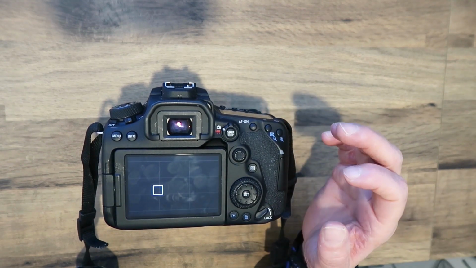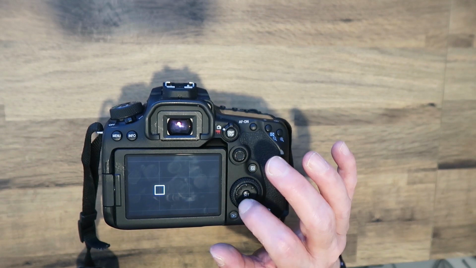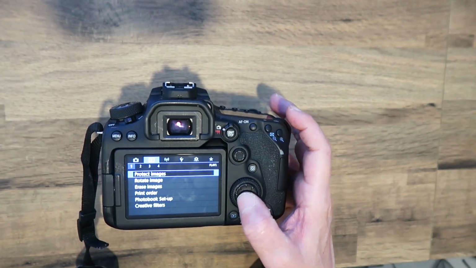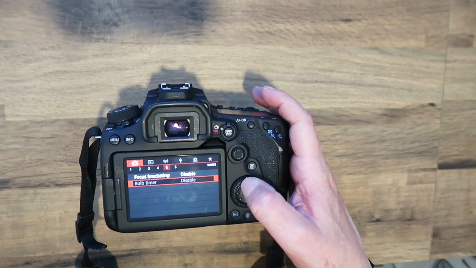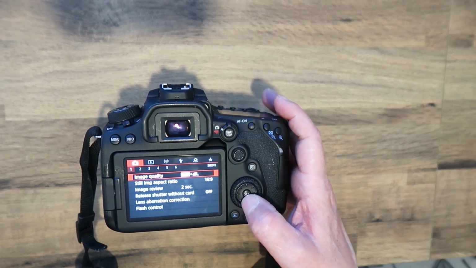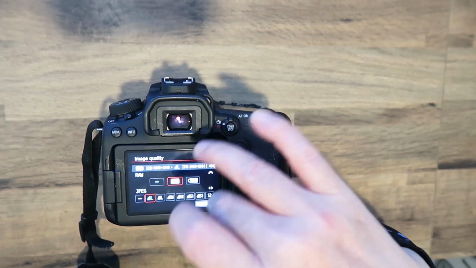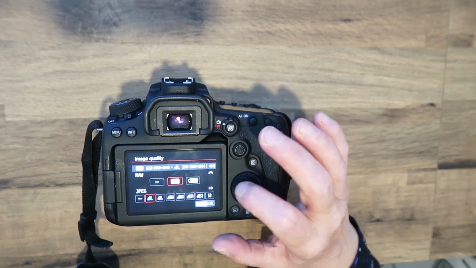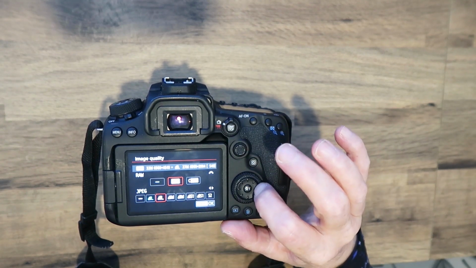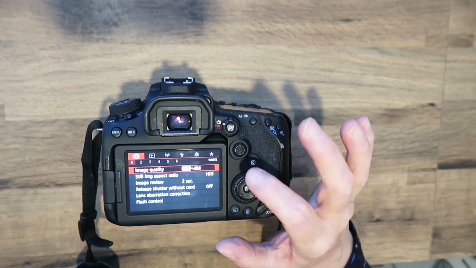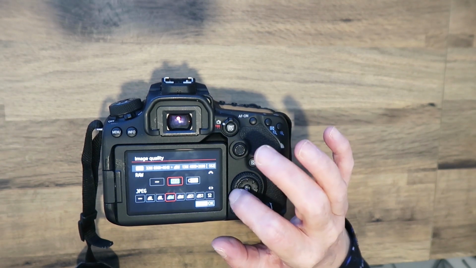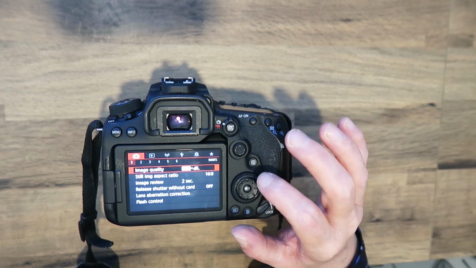That's the Q button. This button, if we wanted to customize, if we wanted to change the settings on anything, like your image quality for example, you would find what you wanted and then press the set button and that would set it. Just going to change that back again.